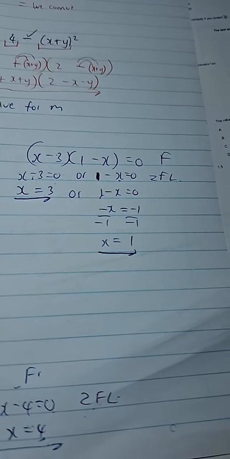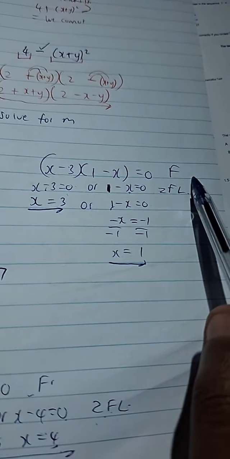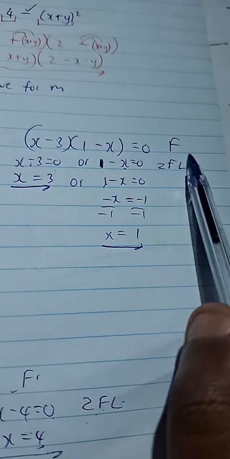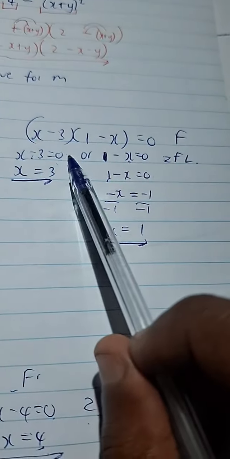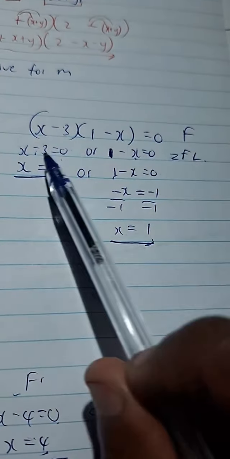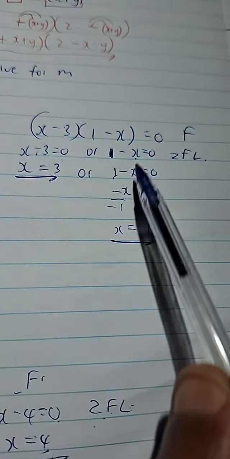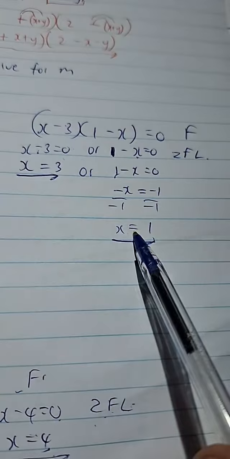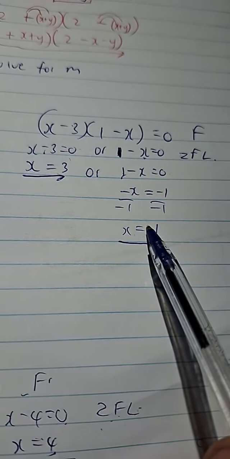I hope it makes perfect sense that we factorize. This is in the factor stage. We apply the zero factor law. So we take each individual bracket and equate it to 0. Then we solve for x. Okay, you get x is equal to 3, x is equal to 1.